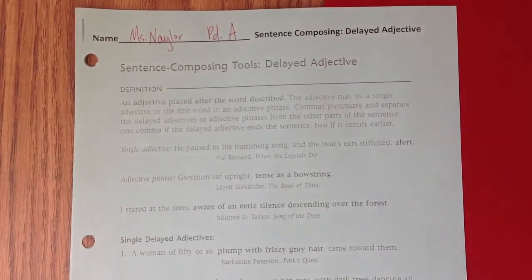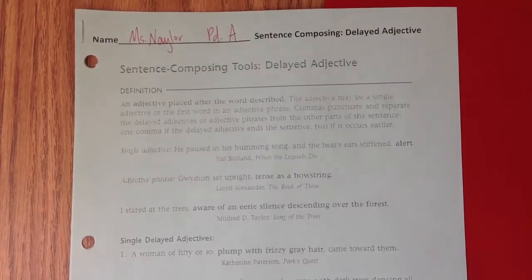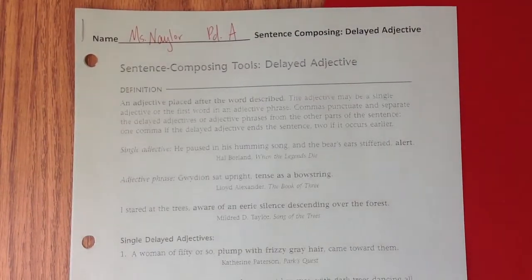We're going to be doing some more sentence composing tools. So when we talk about sentence composing, I want you to think about a sentence kind of like a puzzle, and the parts of the sentence are like the pieces. And unlike maybe a real puzzle, when we're talking about sentences, sometimes the pieces can go in different orders.